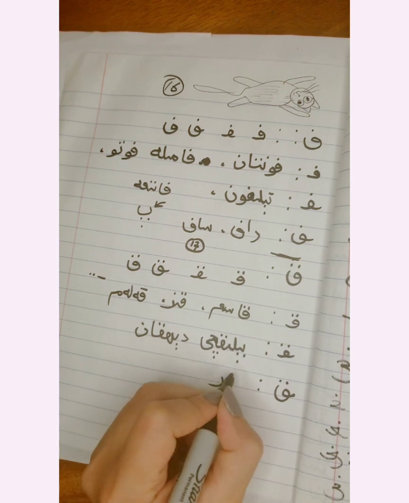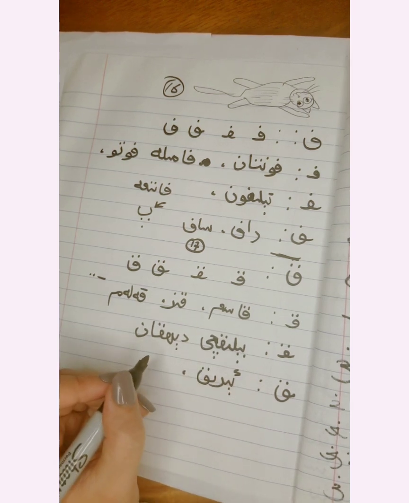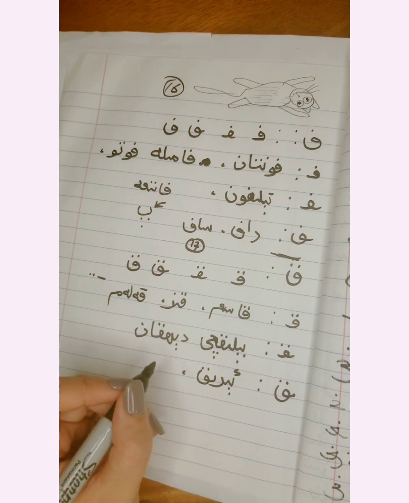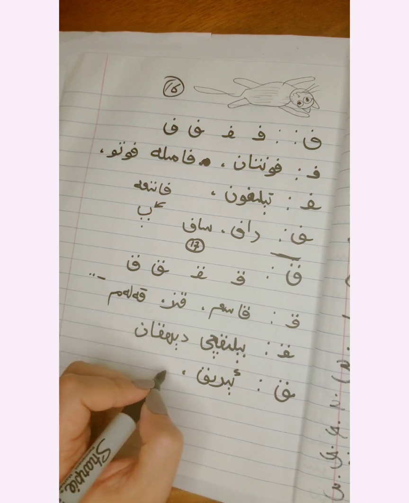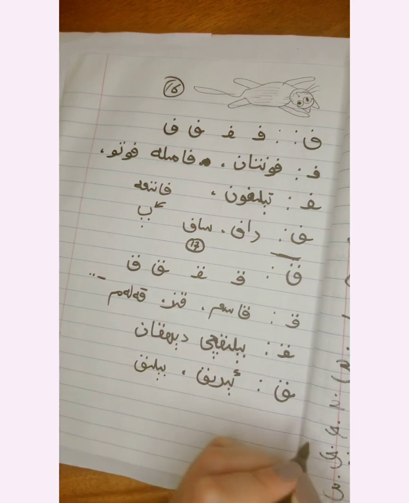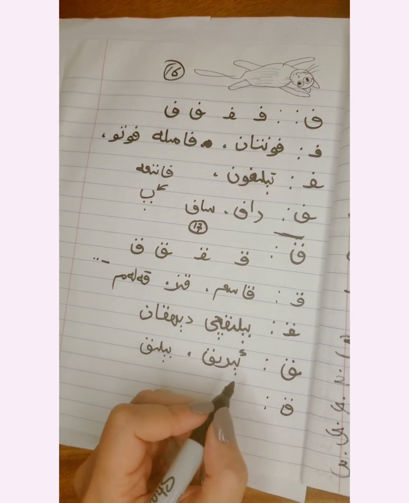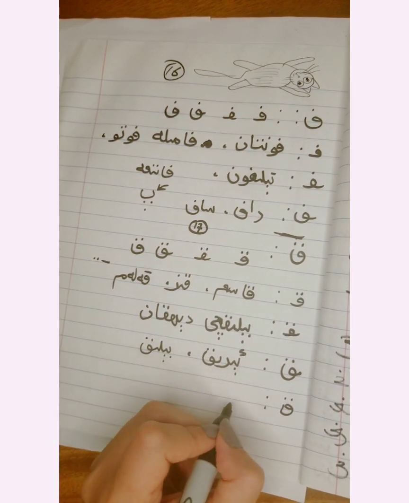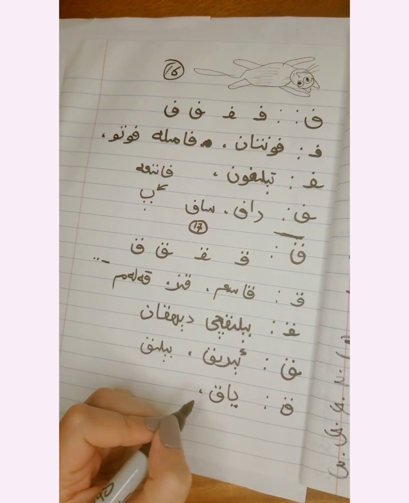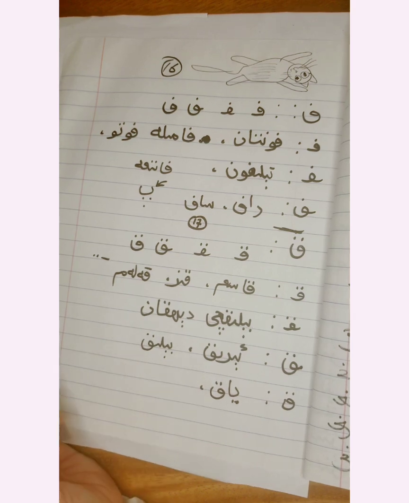Iraq, a little stream. Pilak, fish. The back connecting form. It's a lot. Yuck, no. Yeah, again, I keep the same thing, my habit. Yeah, like yuck.